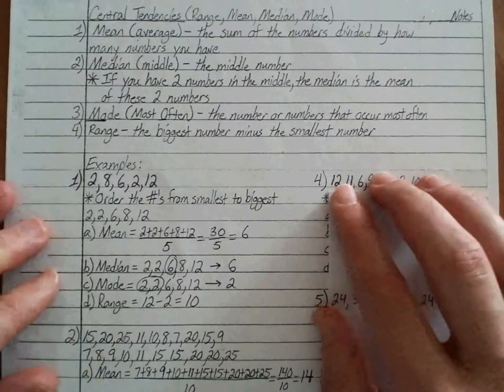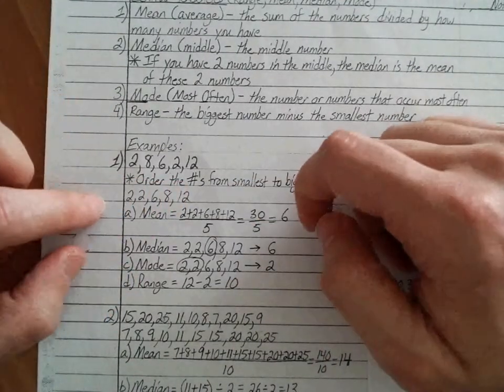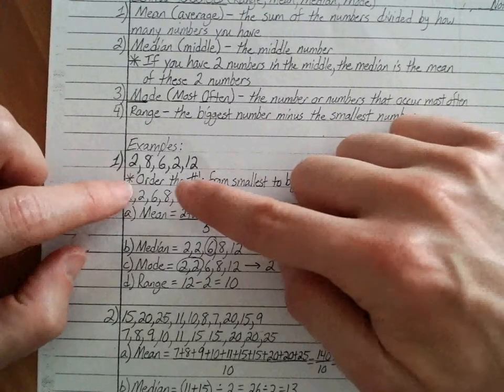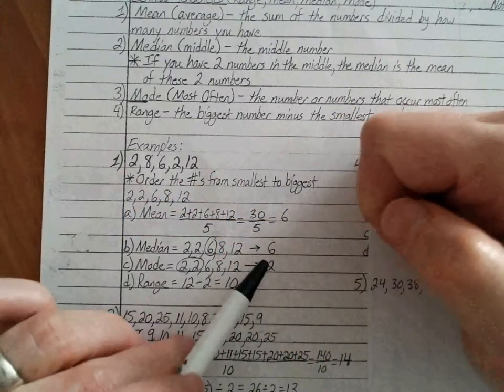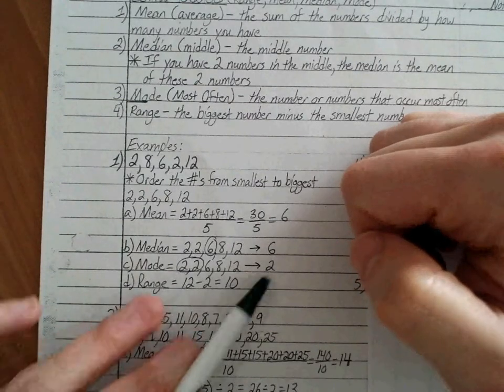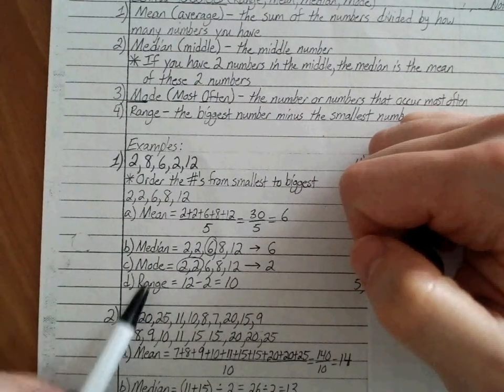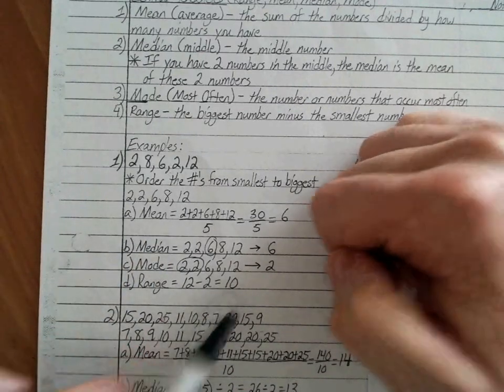To find the median, you've got your numbers ordered from least to greatest, and you start slicing one off from left and right. So you take one off left and right, one off left and right. Your middle number left here was 6 for the median. For mode, you see that 2 is down more than any other number, so 2 is our mode. And finally, range: 12 minus 2, in other words the biggest minus the smallest, to get 10.